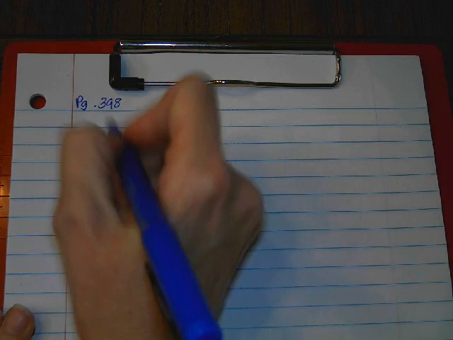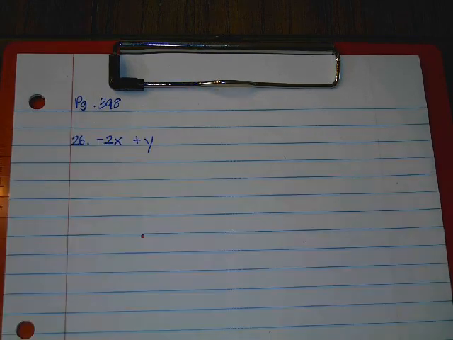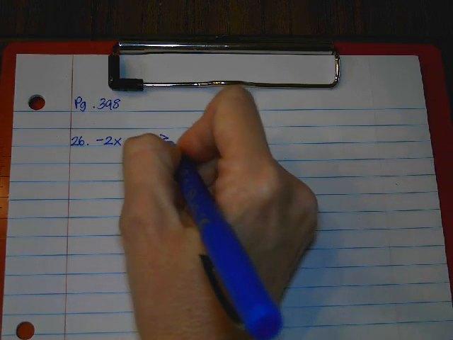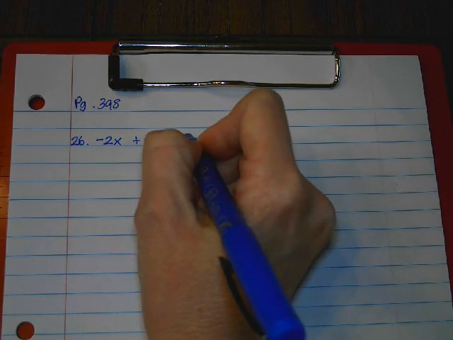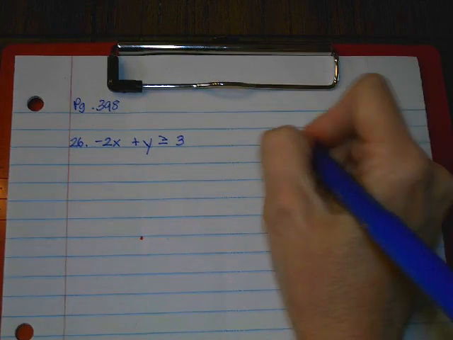Problem number 26 says -2x plus 1y is greater than or equal to 3. So this is in standard form.